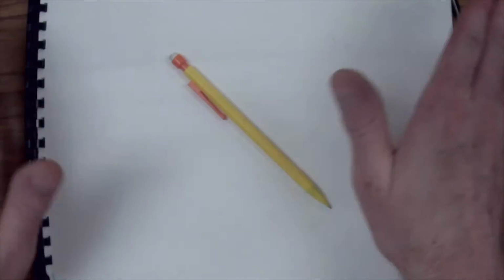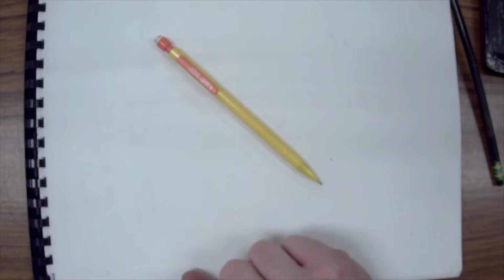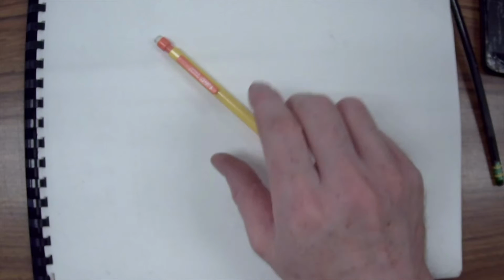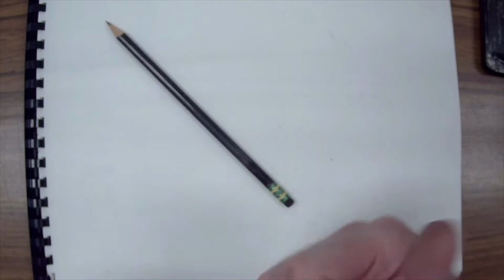So let's go to our mini demo table. From here on out, I want you to keep in mind this is a mechanical pencil. Don't use them anymore. No more mechanical pencils. They're used for making lines, but they're not good for doing much else in art. So we're going to throw that to the side, and we are going to pull out an old-fashioned pencil. Use these.